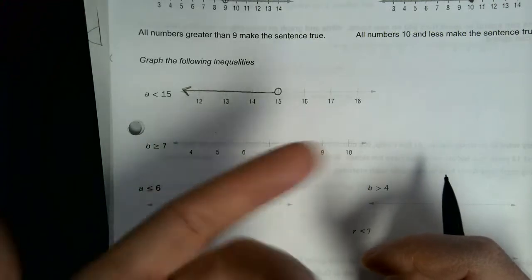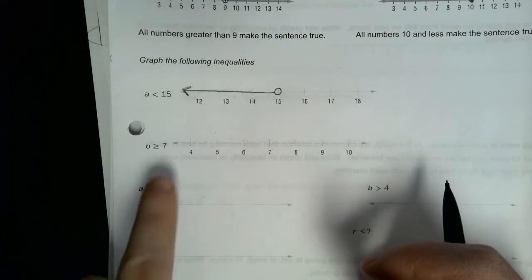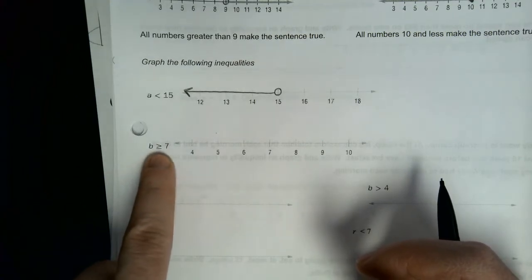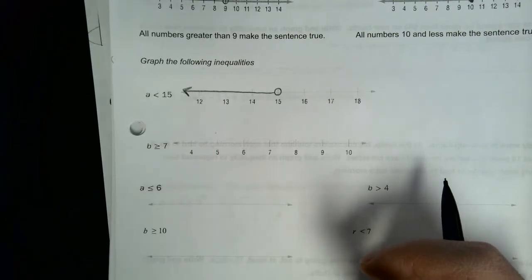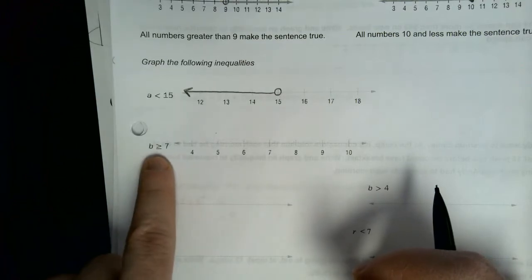So this graph shows all of the solutions that would make this inequality true. All right, so the first thing is you want to look at the symbol, see whether you have an open or closed dot, and then draw the graph from there. b is greater than or equal to 7. So it's good to read it first, just to get a sense of where the solutions are going to be, greater than or less than, and then we'll think about the dot.